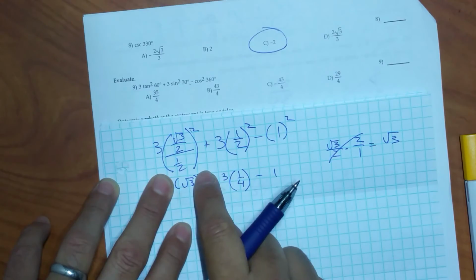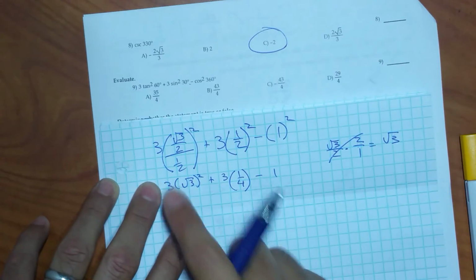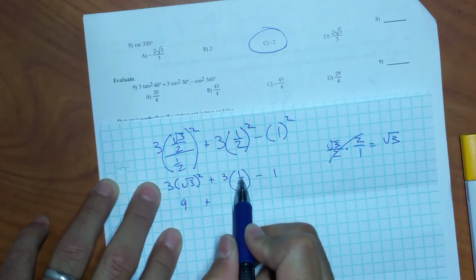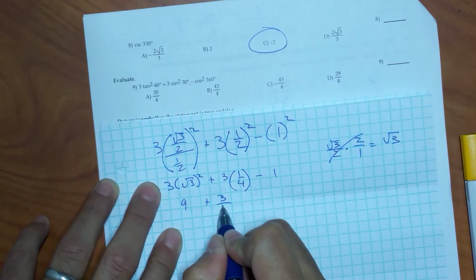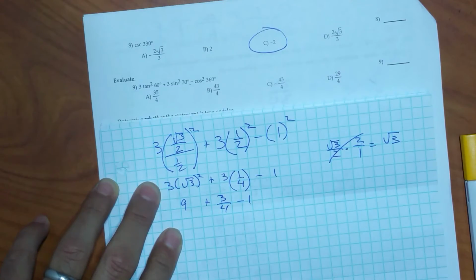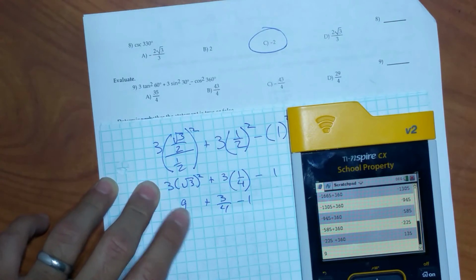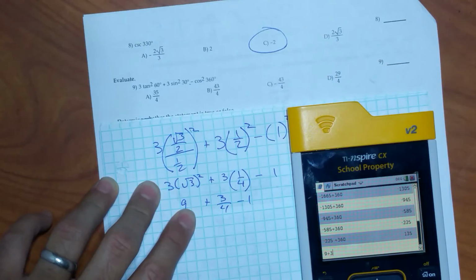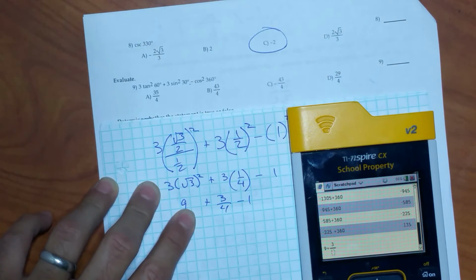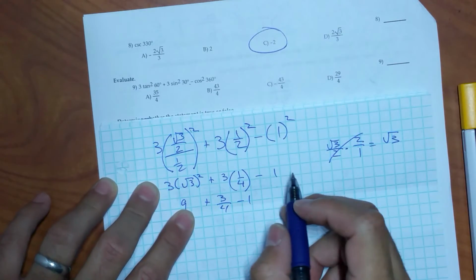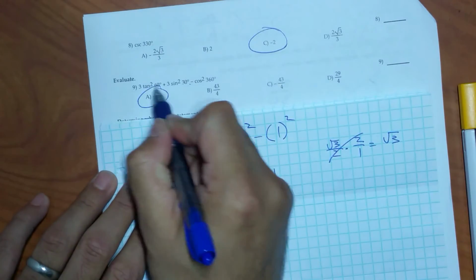So that's going to be 3 times 3. So I have 9 plus, multiply that out, I get 3 over 4 minus 1, right? Okay, so on my calculator, 9 plus 3 over 4 minus 1. 35 over 4. There we go, 35 over 4. So my answer is A.